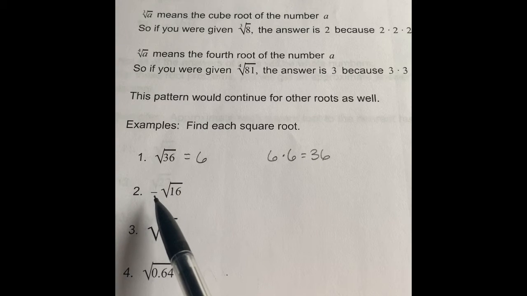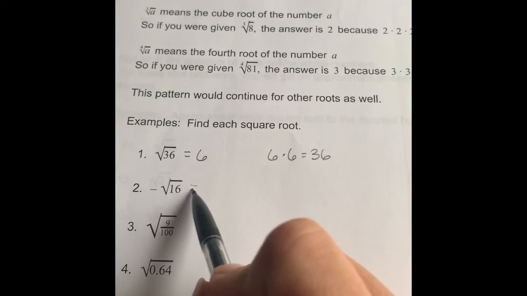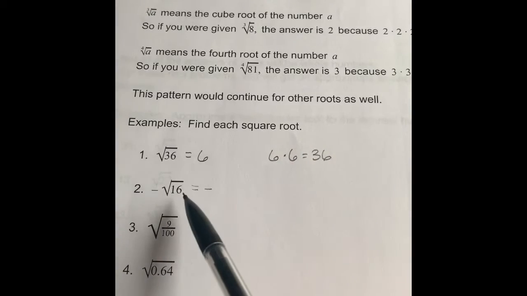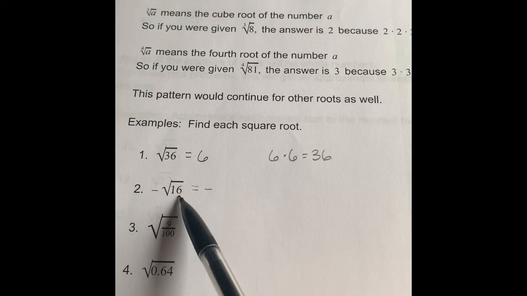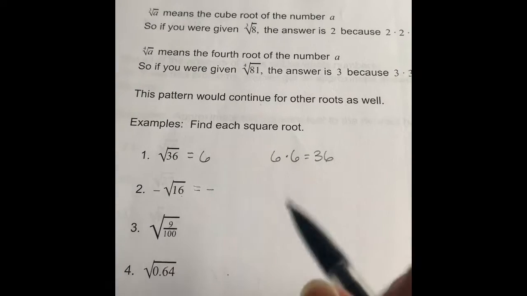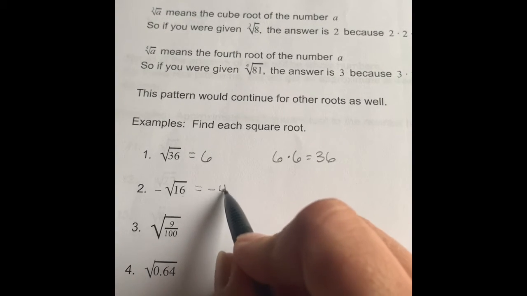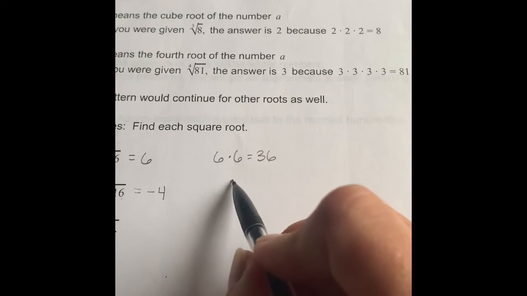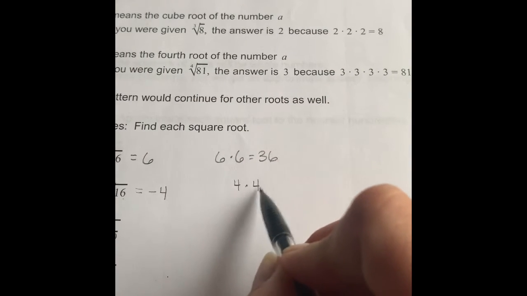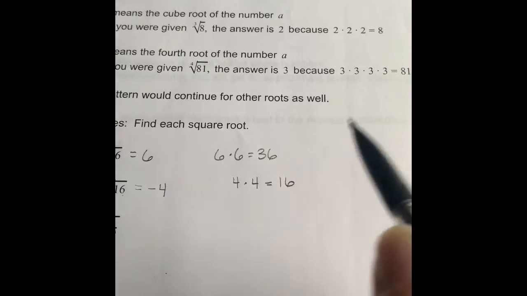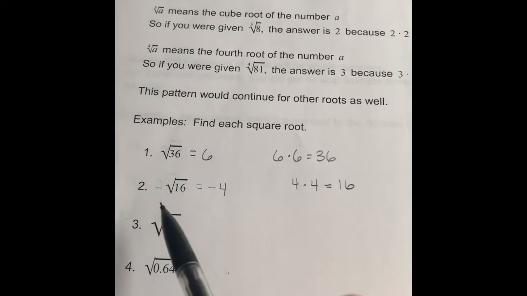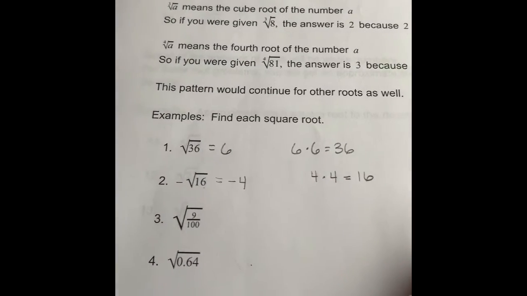When there's a negative in front, that just means your final answer is going to be negative. So we know our answer is going to be negative. We're looking for a number that we can multiply to itself twice to get 16, and that would be 4. So our answer is negative 4. And that is because 4 times 4 equals 16. The negative in front just means that our answer is negative.